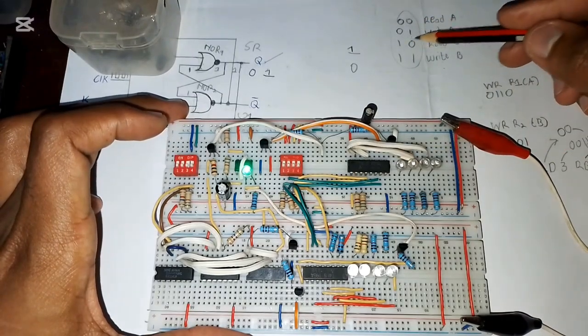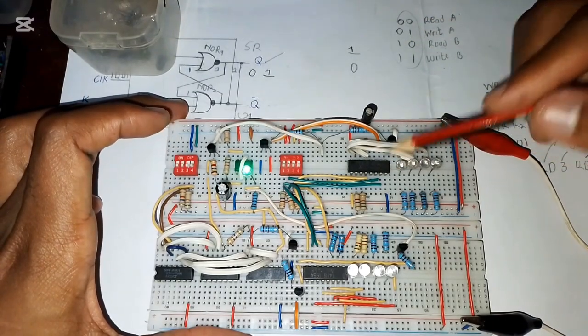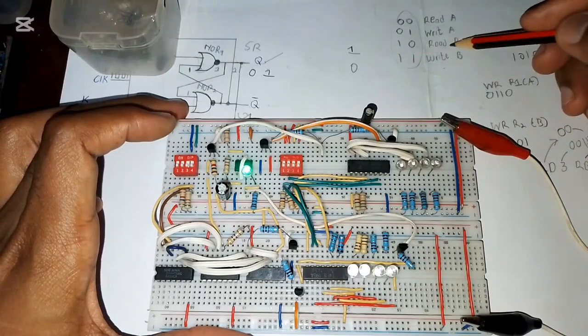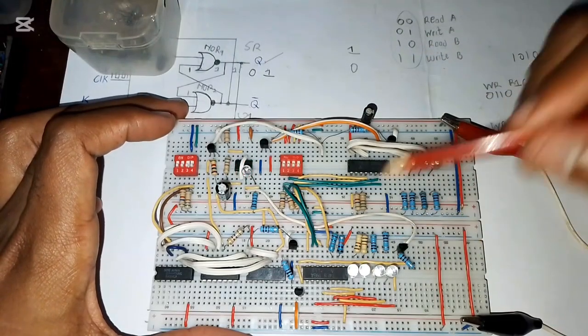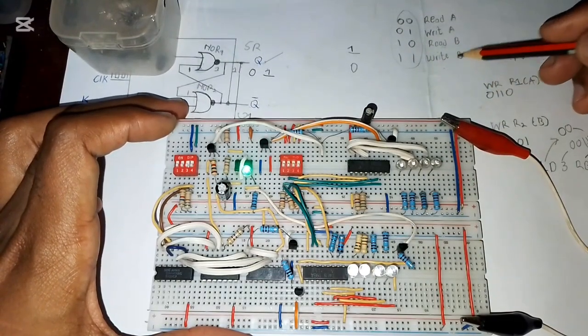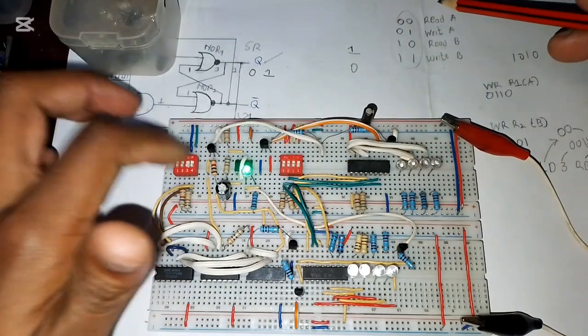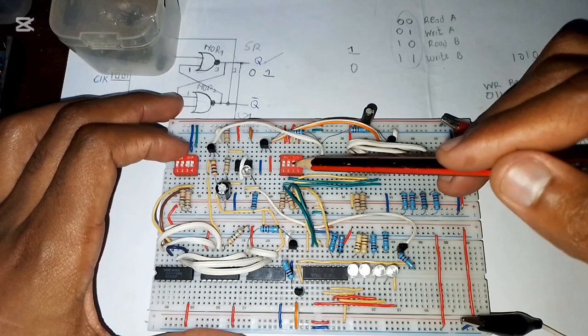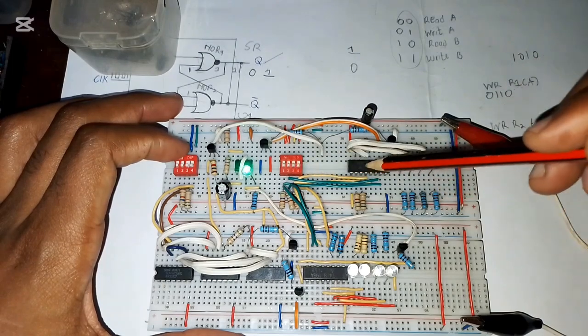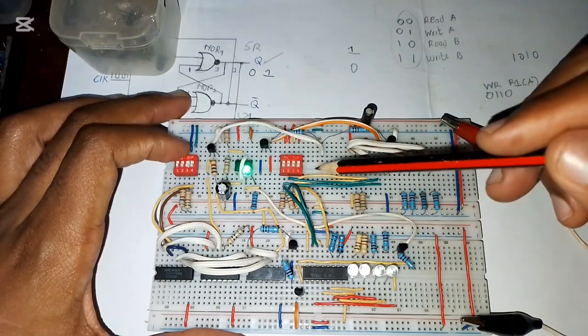If we put 01, it's going to write to register A. If we put 10, it's going to read from register B. And if you put 11, it's going to write to register B. So once you put your control in this DIP switch, then you use this one for data input. So this is the data input to these two registers.